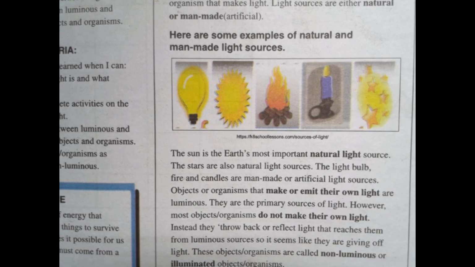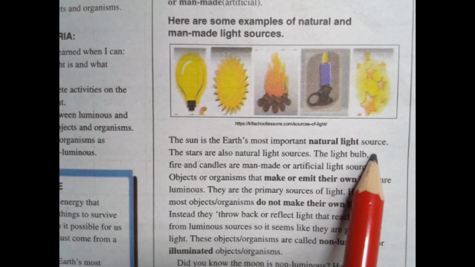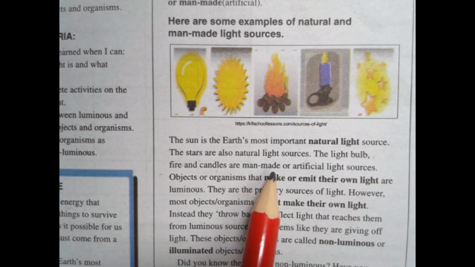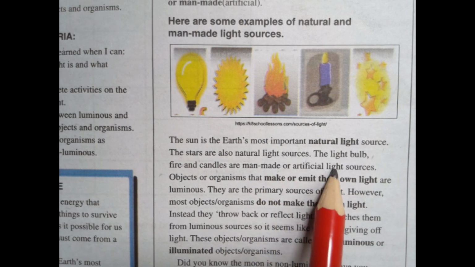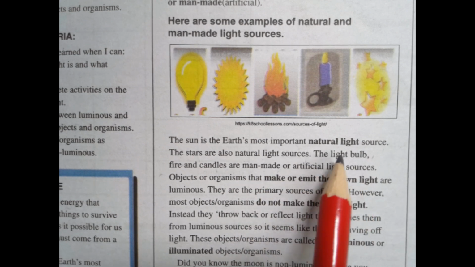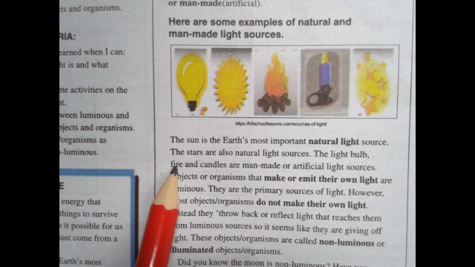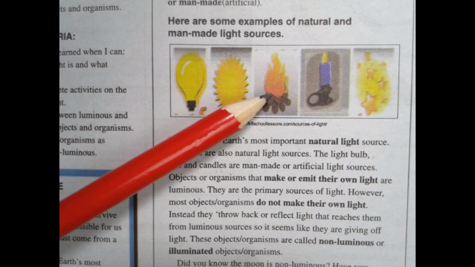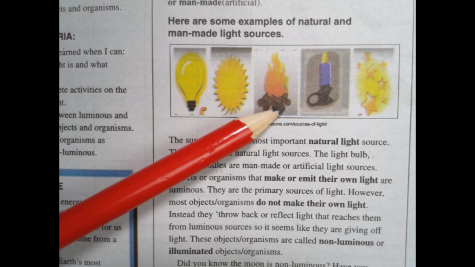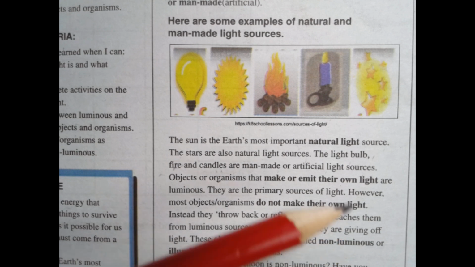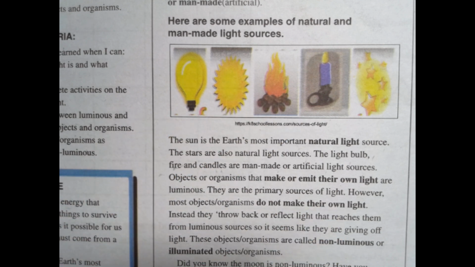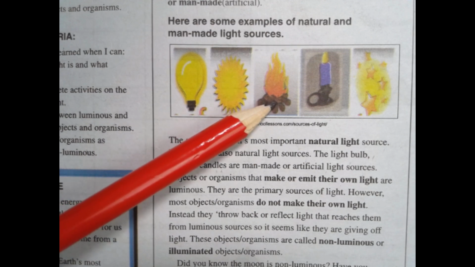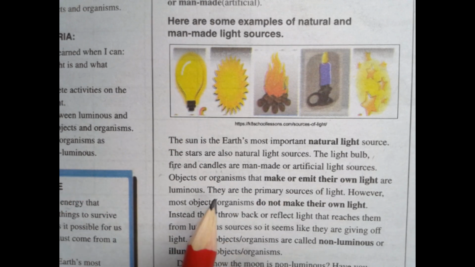All right. So again, the light bulb, fire, and candles are all man-made or artificial light sources. So the light bulb, the fire, and the candle are artificial. I guess why they're saying this is man-made, because you would have put this together to make it. Okay. However, a forest fire, not necessarily started by man, could be classified as different. All right. So fire. All right. Let's go with this one.